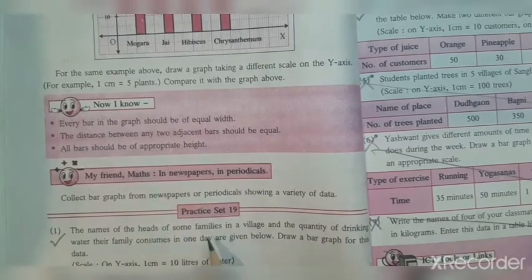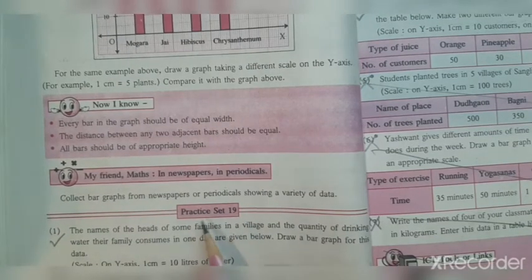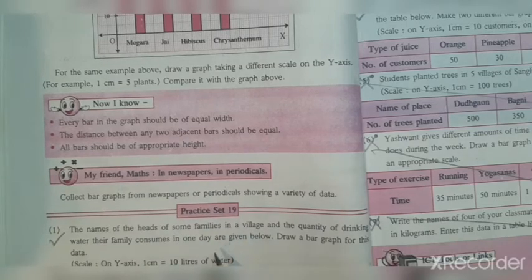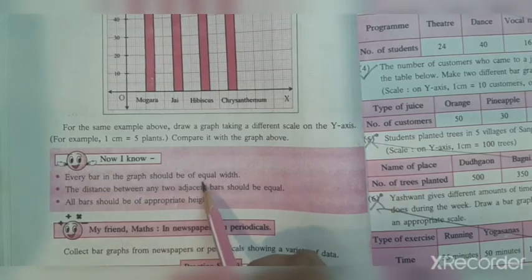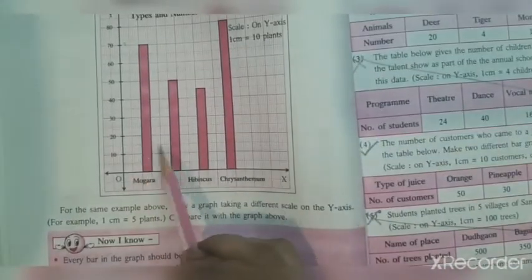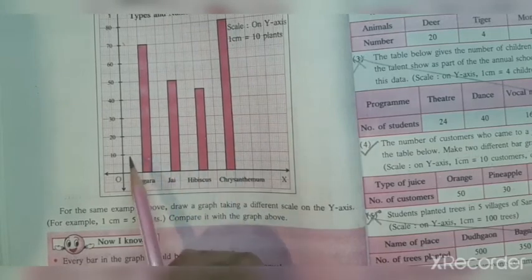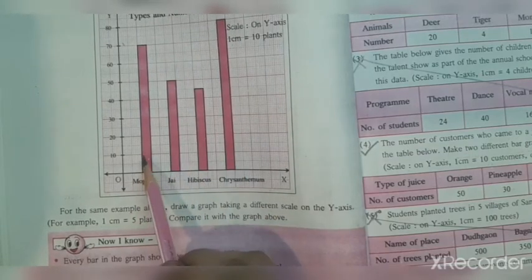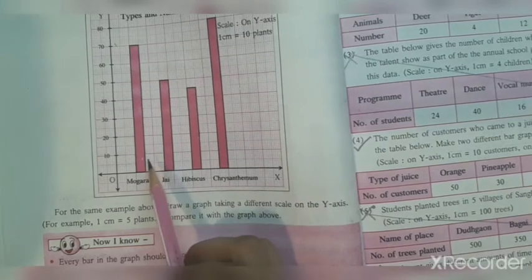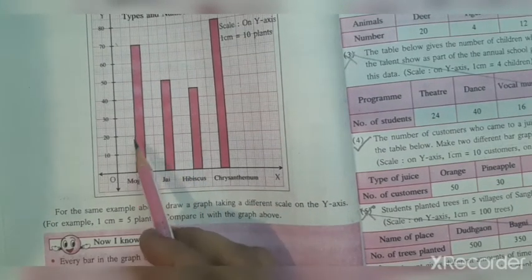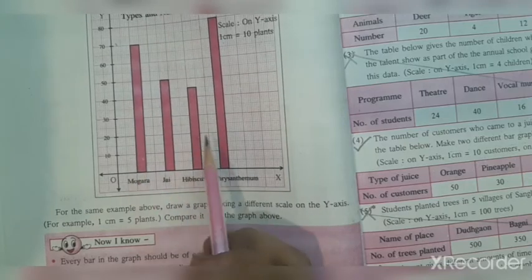Before we proceed with practice set 19, because we have to draw the bar graph on a graph paper, we will understand some important things about how to draw a bar graph. Every bar in the graph should be of equal width. These pink color bars you can see here are the bars which are drawn. They have to be of equal width. You can see the width of all the bars is the same. It should not be that one is fatter, other is thinner. All should be of equal width.